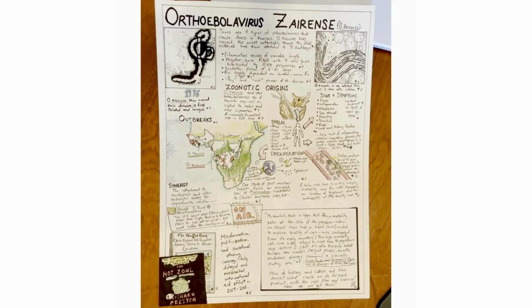The incubation period is 2 to 21 days, and the R0, the number of individuals we would expect to contract Ebola virus after being exposed to the virus, really depends on location. The mean is about 1.95, but it's been as high as 10 in some of the more significant outbreaks. And the disease has a dry and a wet phase. And on the right side, there's an illustration of Ozairense in an infected Vero cell 2 days after infection.